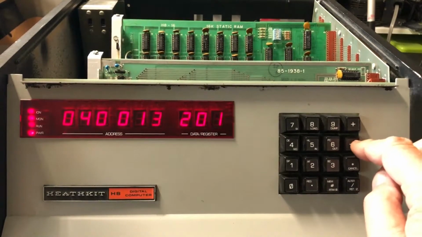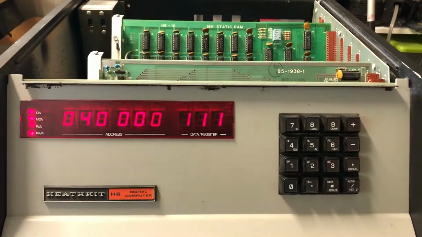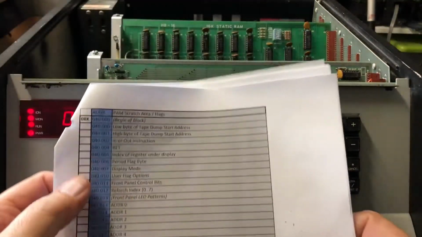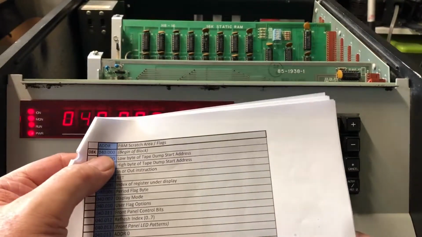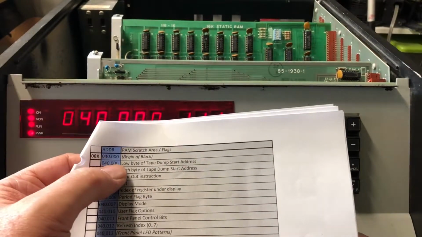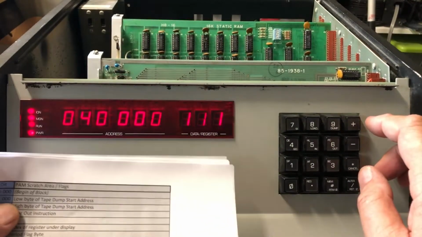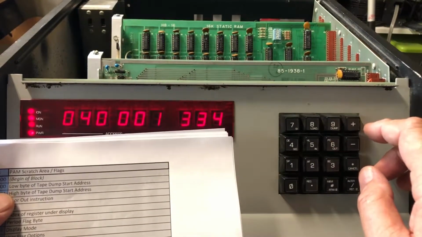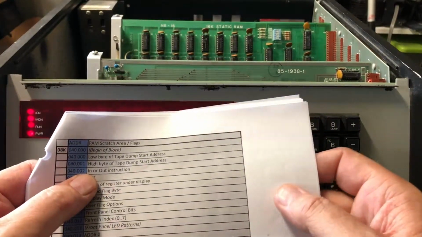If we get back down to 040000 and look at what's actually in that memory, which is what I've written up here, is the PAM scratch area, flags, etc. So it starts at the 8K space. This byte, 000 and 001, would be where you'd enter the low and high byte of a tape dump start address.